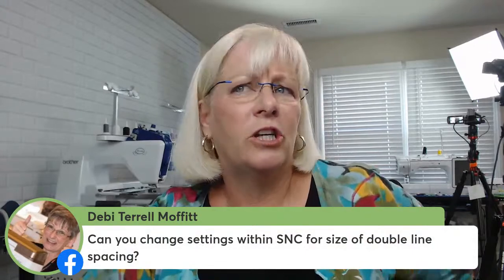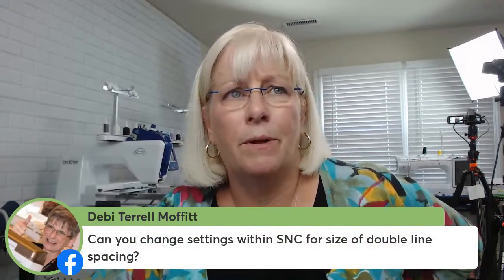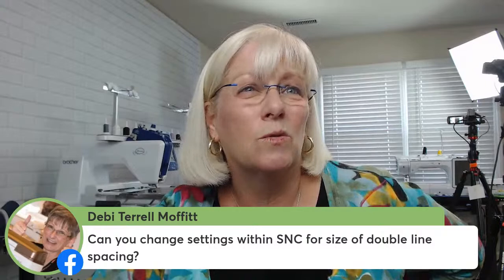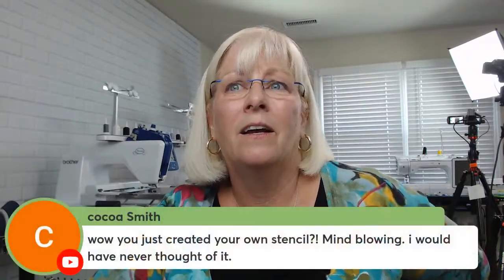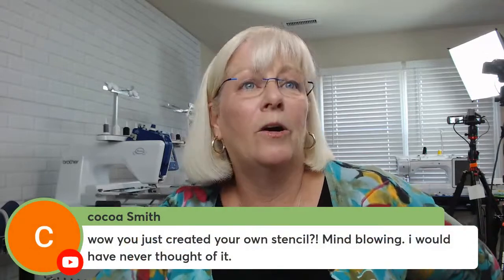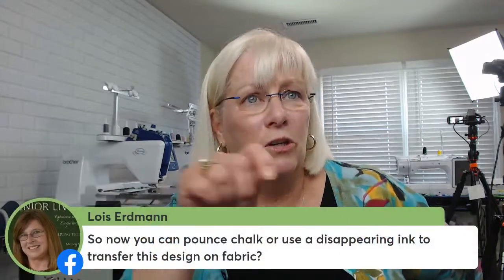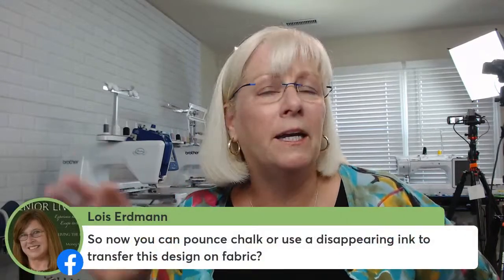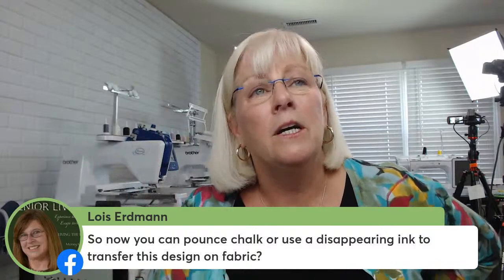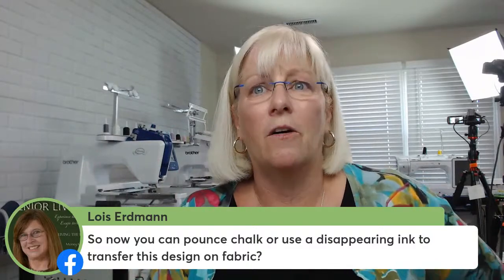Now I can't change the size for the double line spacing. It is what it is. Whatever it reads as the inside and the outside is that. And yes, we just created our own stenciling, and it is pretty cool that you can do that. By the way, this is a great way to learn free motion. And Lois, yes, you can pounce, or you can use chalk, or you can use disappearing ink to transfer it down onto your fabric to be able to do the free motion yourself.